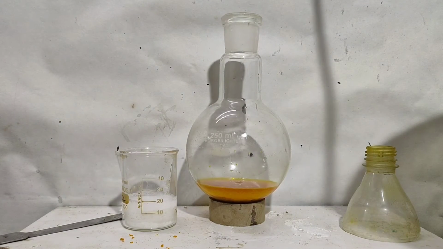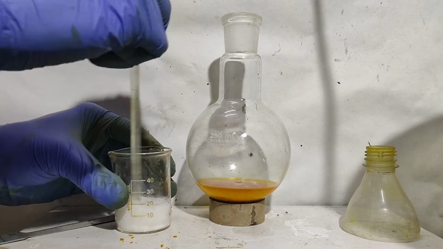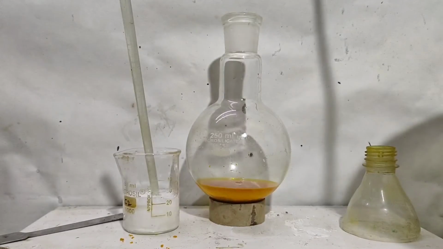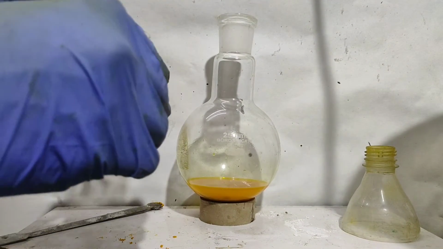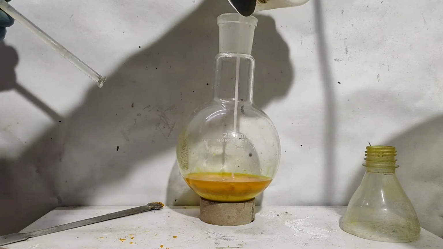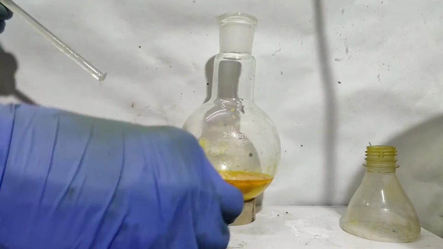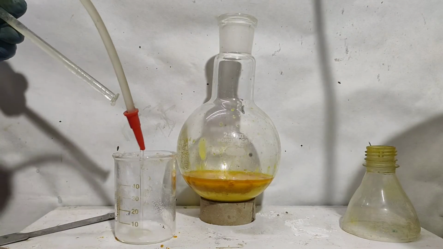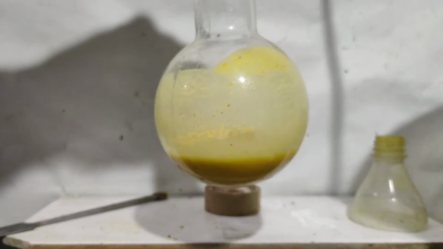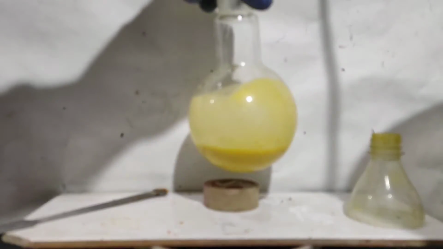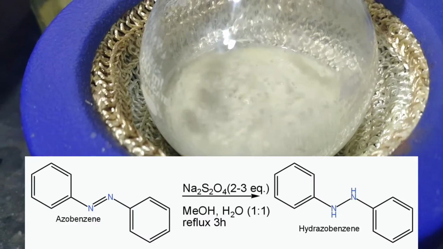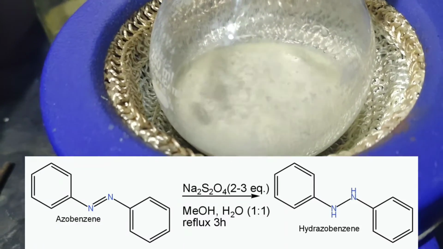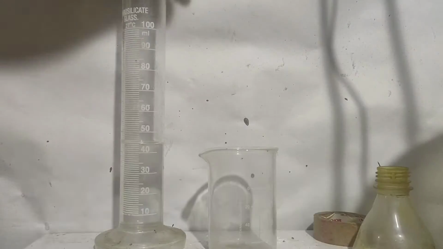It started bubbling, so I added some sodium hydroxide to increase the pH and stabilize it. Sodium dithionite did not dissolve completely, so I added it as a slurry and transferred the remaining solid with some distilled water. Then it was set on reflux. After 3 hours, the reaction mixture turned white. So before transferring the white PPT into a funnel, I prepared dilute HCl.